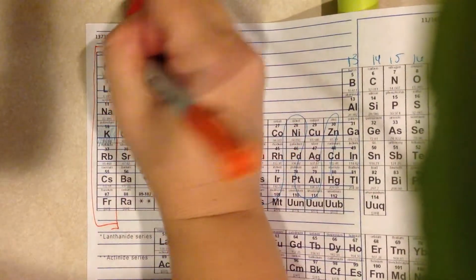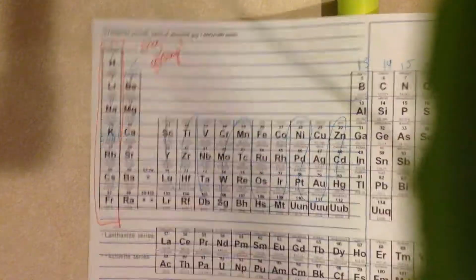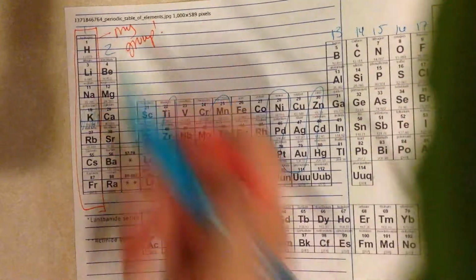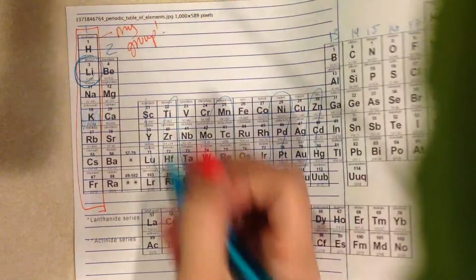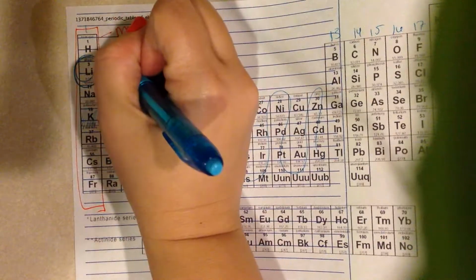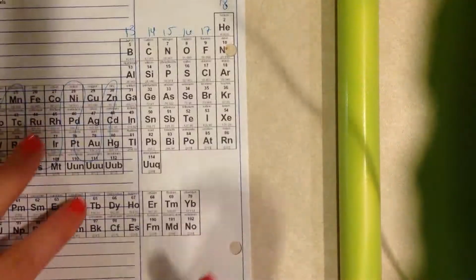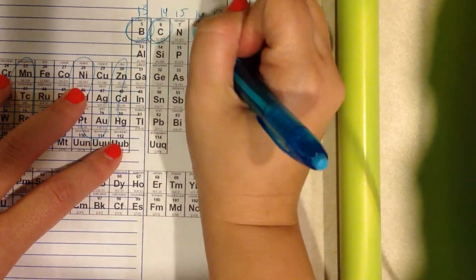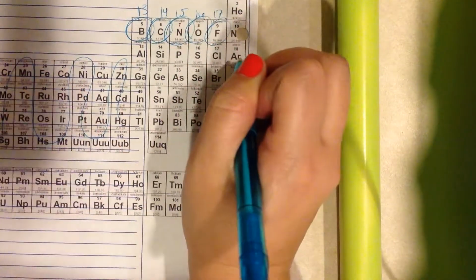So I'm assigned to group 1. Now, if you're in the gen ed class and you're doing your wanted poster, your wanted poster is going to be over lithium. If your element is in group 2, then your mystery element for your wanted poster is beryllium. Same thing. If yours is group 13, then it's boron. Group 14 is carbon. Group 15 is nitrogen.